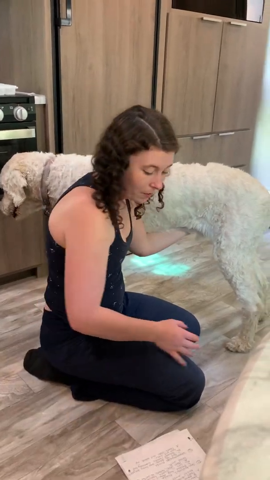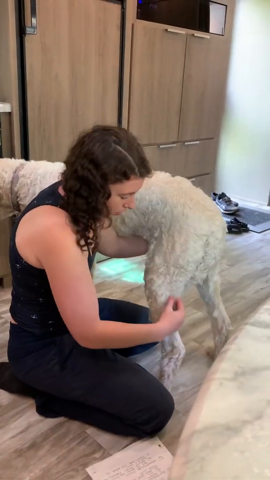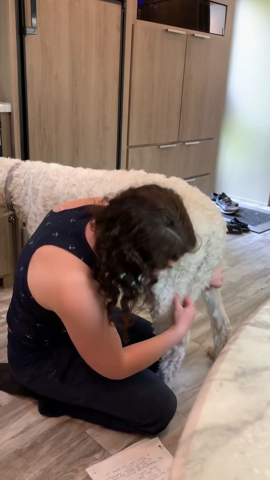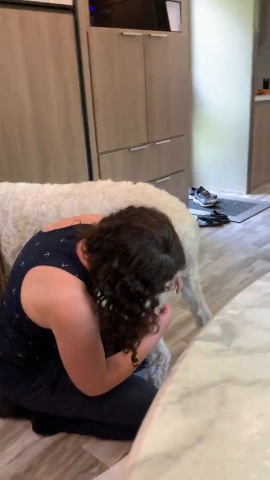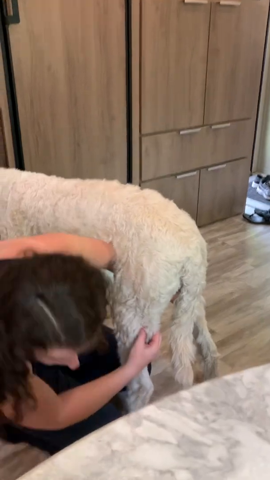Pelvic limbs. So the pelvic limb, we're going to start on the popliteal. So the popliteal is going to be right back here. You can actually feel it. It's kind of the size of a grape. Just back in there.